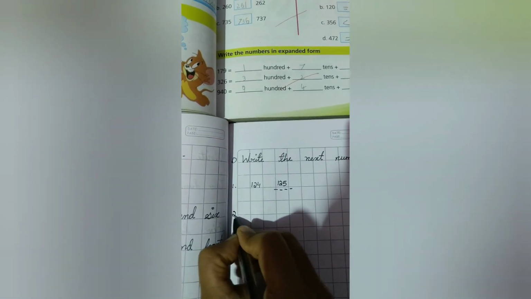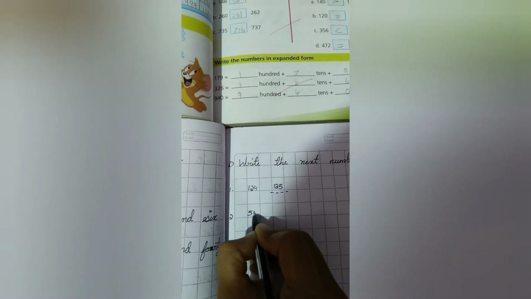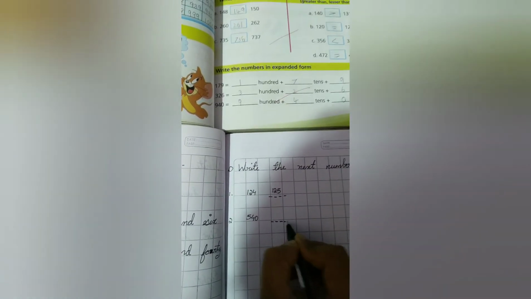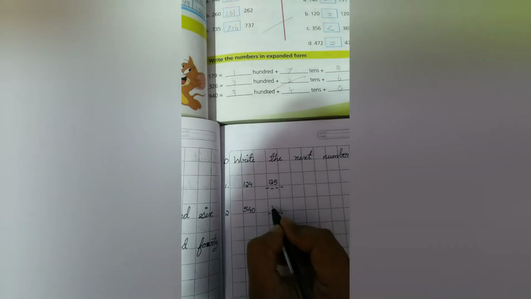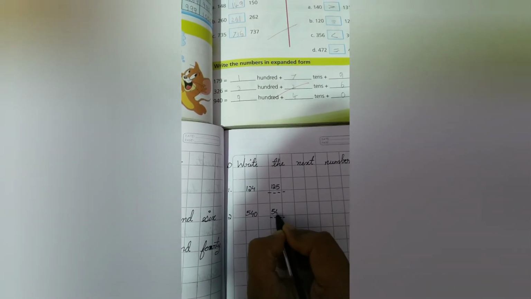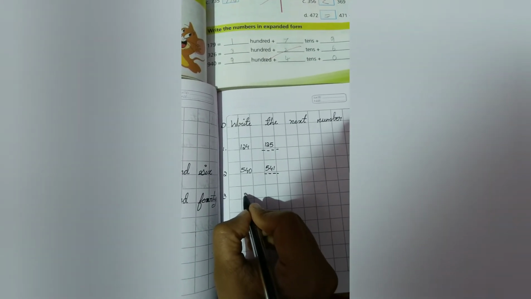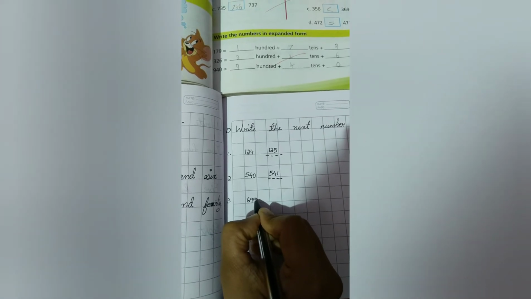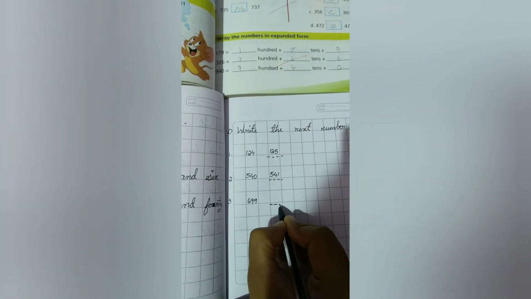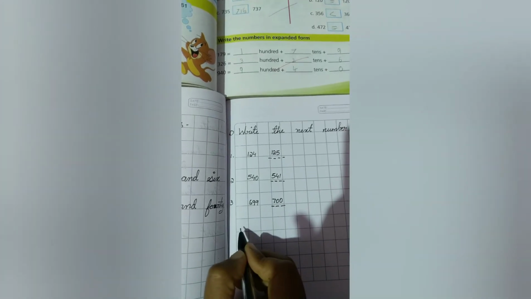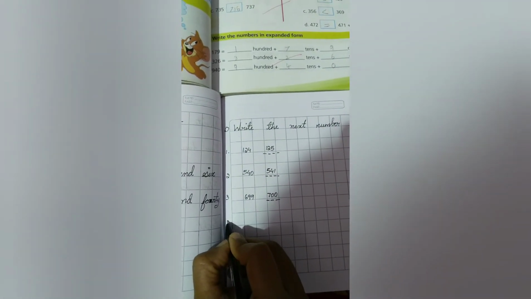So second one, 540. The next number after 540 is 541. Third question, 699. After 699 you get 700.